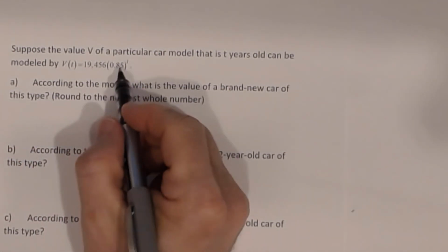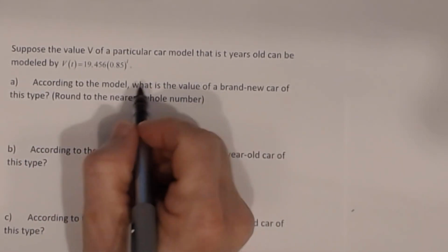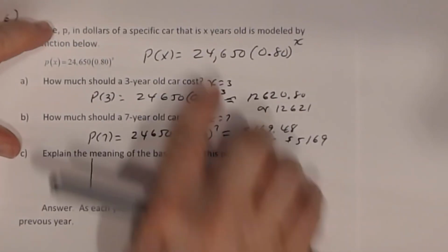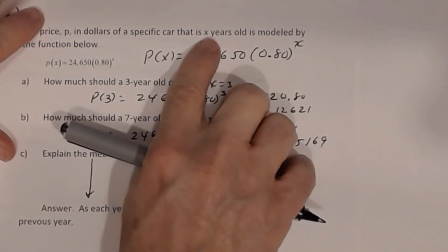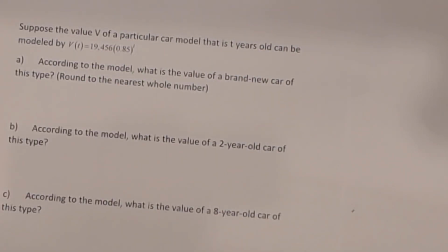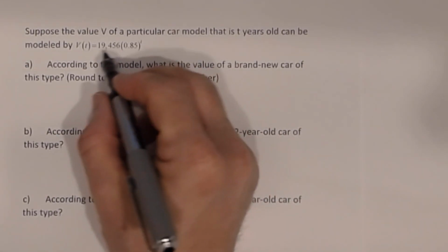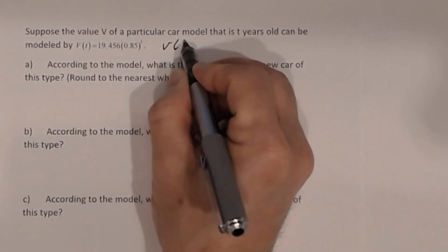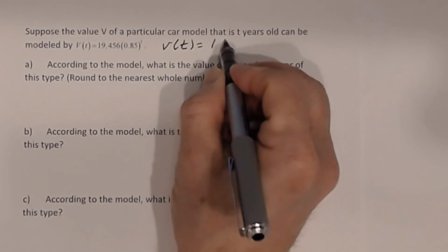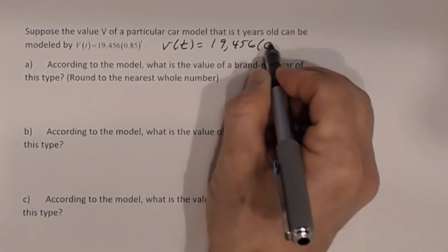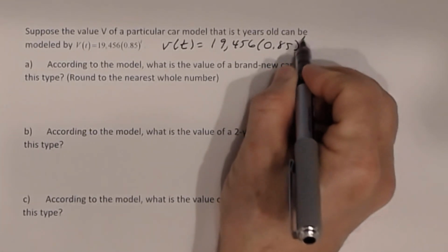All right, but T is the same thing. So T is how old the car is. X here was how old the car is. Right here we're using T. So just make sure you read the problem to understand what the variables mean. So let me go ahead and rewrite the function so you can see what it is. So V of T equals 19,456 times 0.85 to the T power.